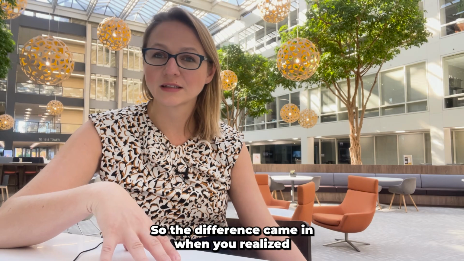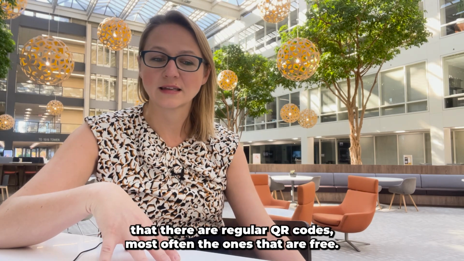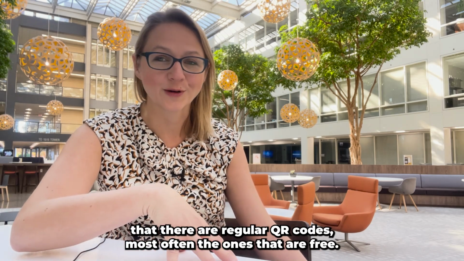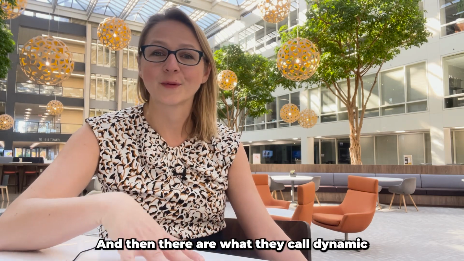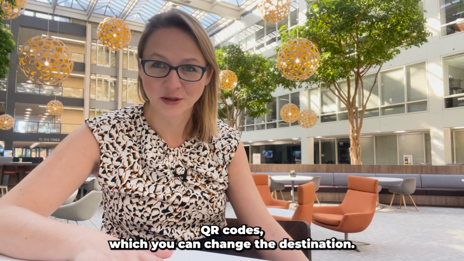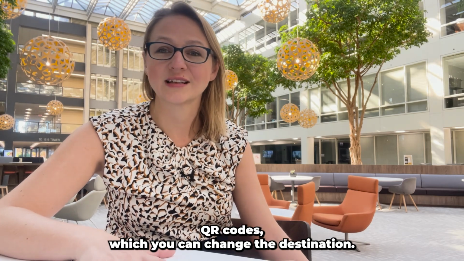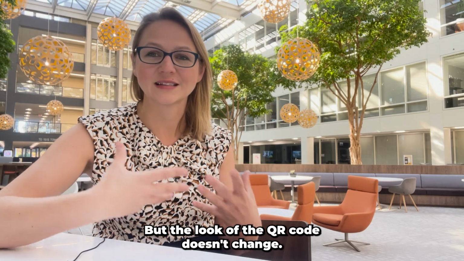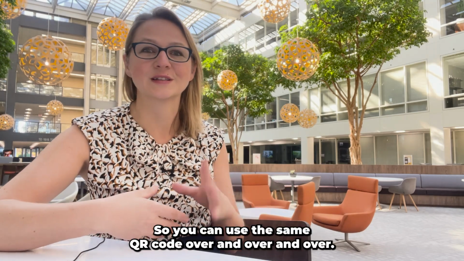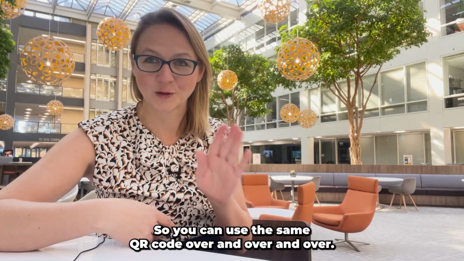So the difference came in when you realize that there are regular QR codes, most often the ones that are free, and then there are what they call dynamic QR codes, which you can change the destination, but the look of the QR code doesn't change. So you can use the same QR code over and over and over.